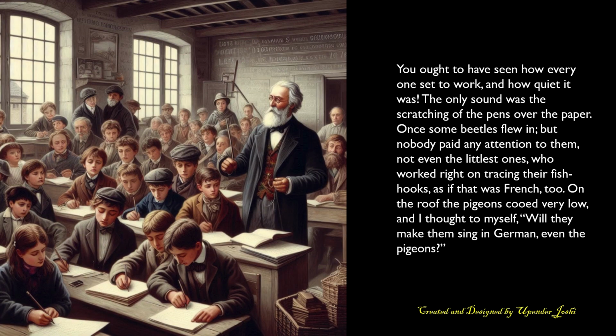This scene depicts a complete transformation in the classroom. Everyone is engrossed in their French lesson, a stark contrast to the usual noise and distractions. The silence is broken only by the scratching of pens. Even the children, usually drawn to outside stimuli, are completely focused on their work. The narrator's final thought in this section extends the emphasis on language to the birds, wondering if even their coos will be regulated under German rule.